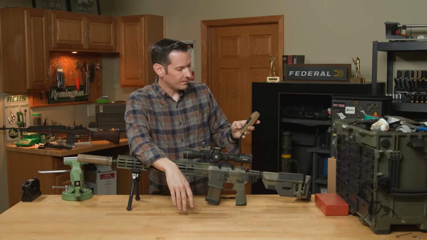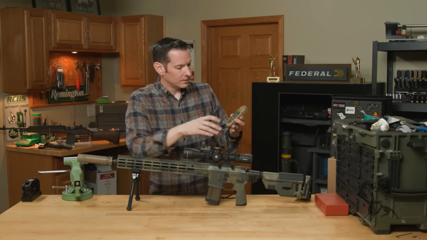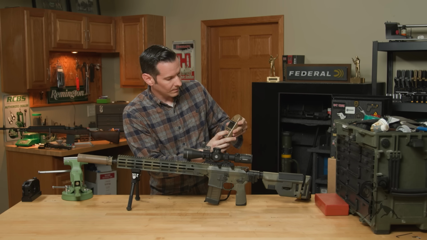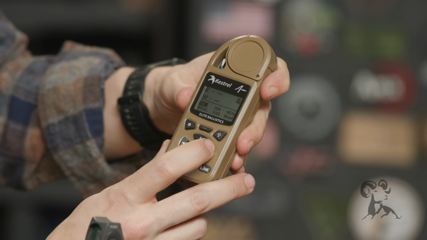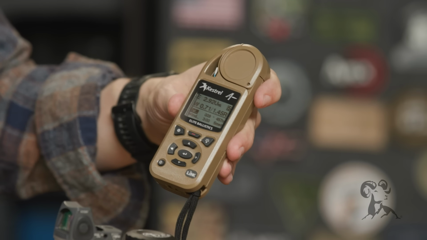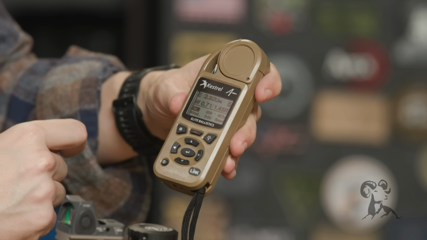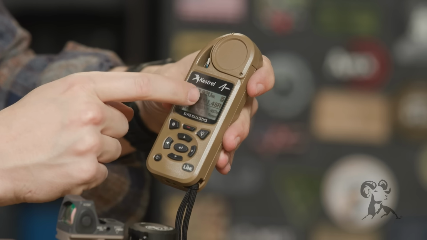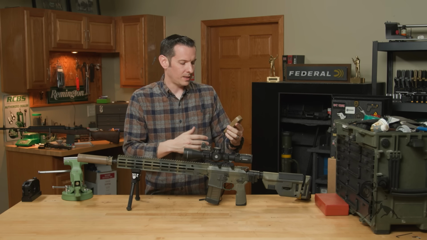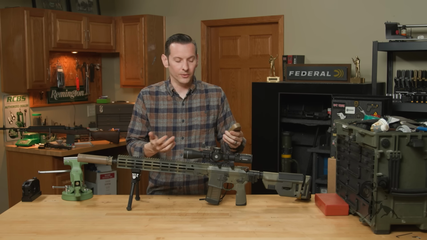Let me go back here. So I have a 100 yard target, a 200 yard target, all the way out to 500 yards. And of course you can go further than that if you want. And it tells me my drop for that. And it also gives me a wind reading as well, so I know what to hold for wind. But that's assuming I know what the wind is actually doing.